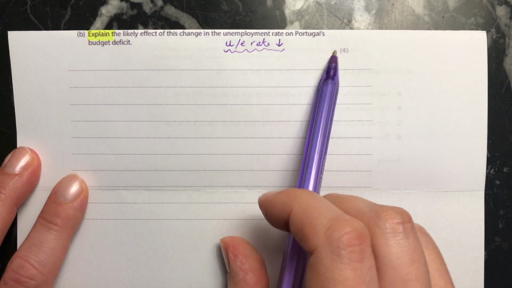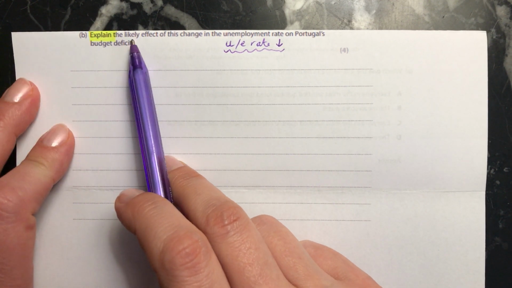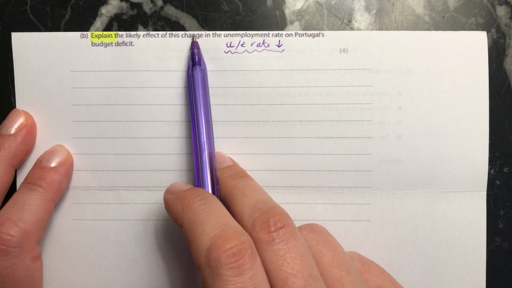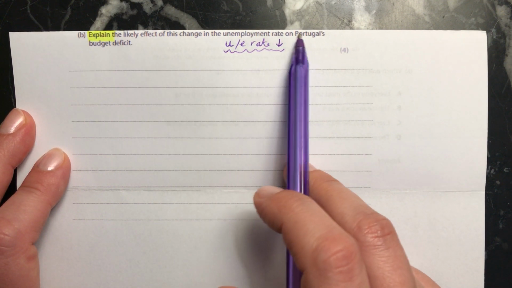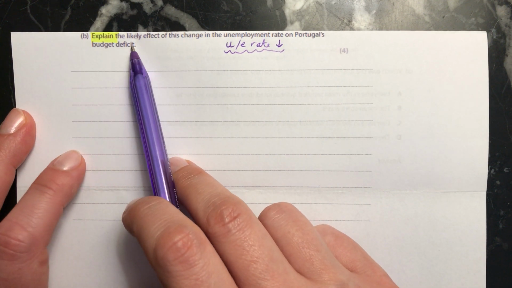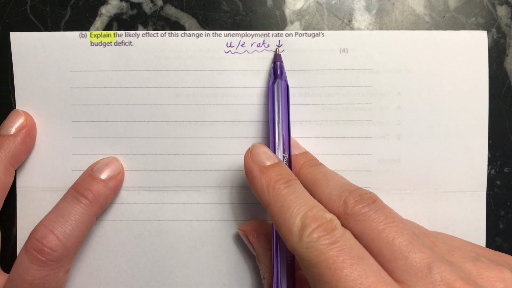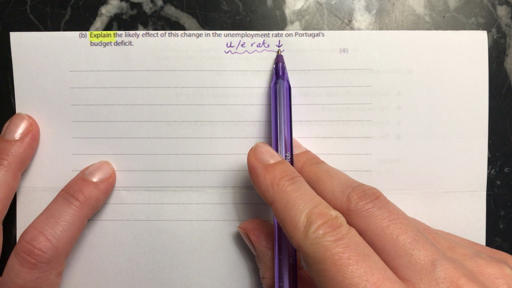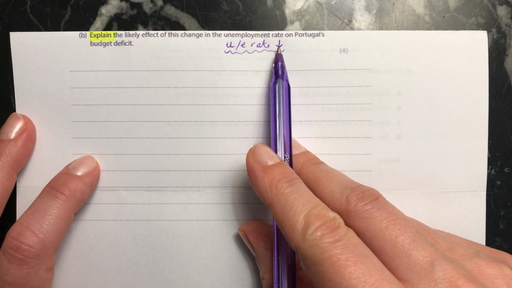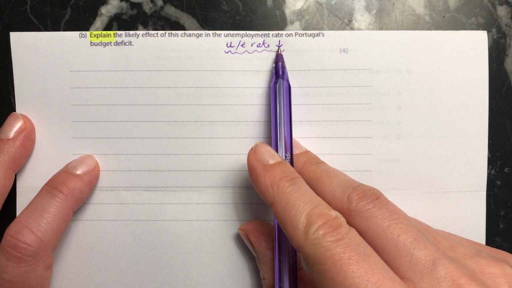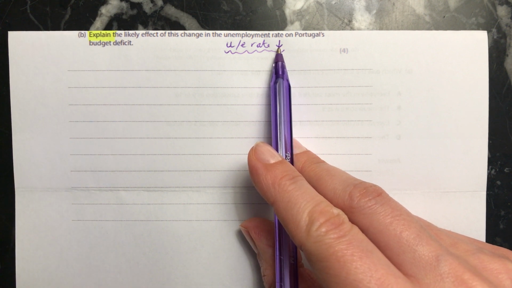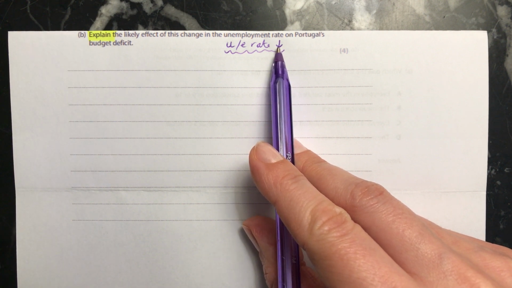This is a 4-mark question asking you to explain the likely effect of a change in the unemployment rate on Portugal's budget deficit. And it told you in the earlier part of the question that the unemployment rate has gone down. So that means that out of all of the workforce, the percentage who are willing and able to work, who have got a job, because remember that the workforce is people willing and able to work, the percentage of those who have a job has gone up.